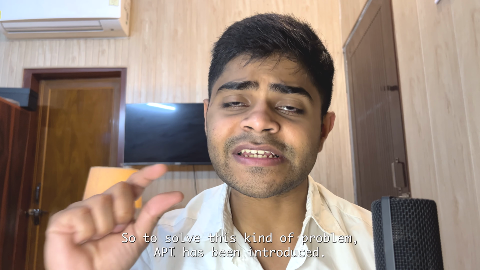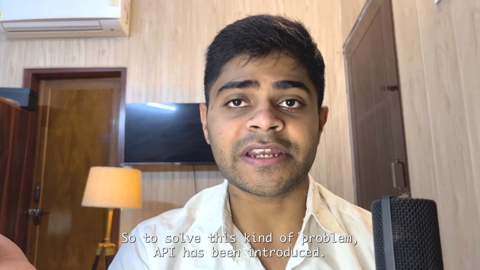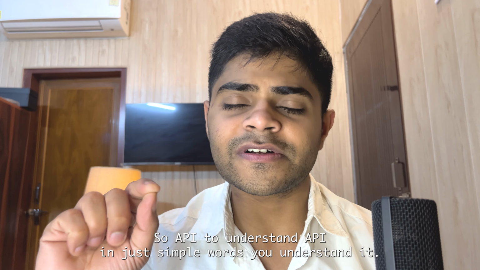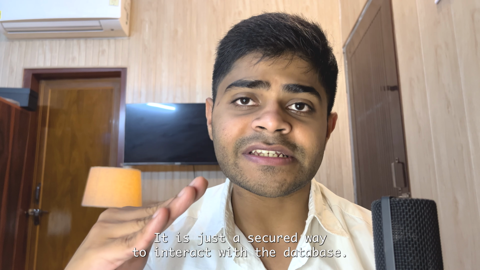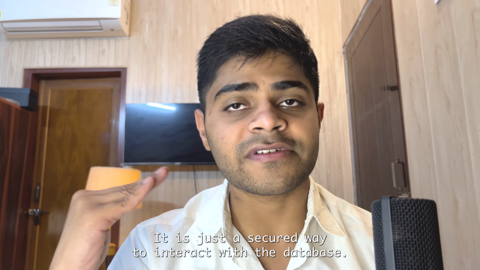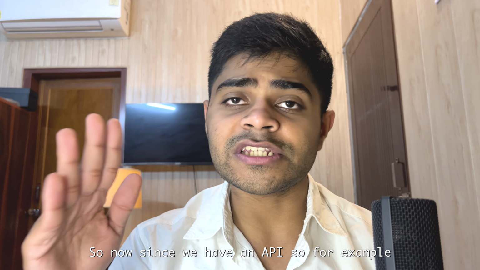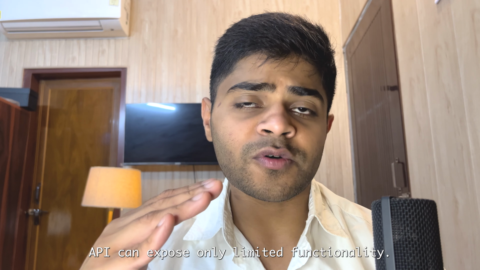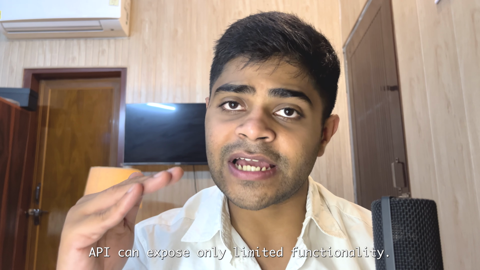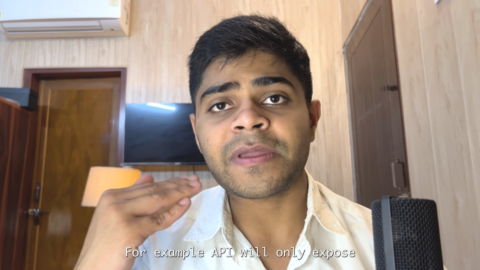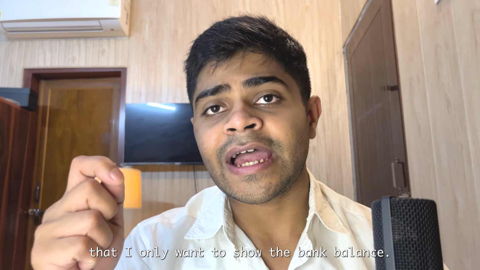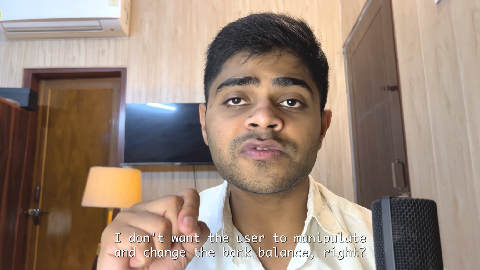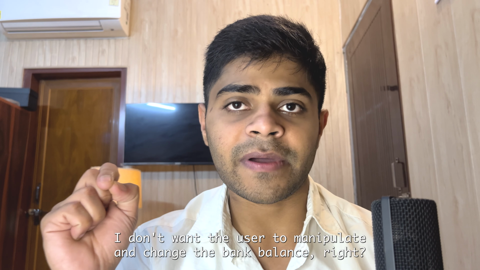So to solve this kind of problem, API has been introduced. To understand API in simple words, it is just a secured way to interact with the database. Since we have an API, for example, the API can expose only limited functionality. For example, the API will only expose that I only want to show the bank balance. I don't want the user to manipulate and change the bank balance, right?